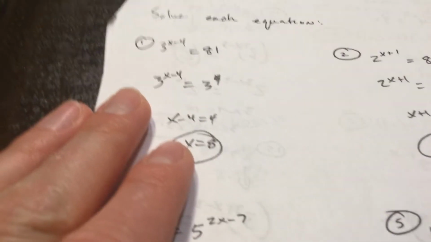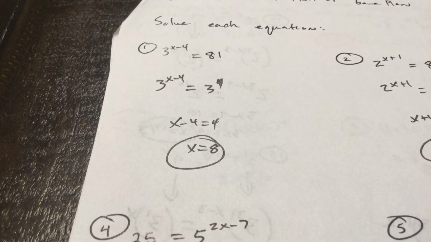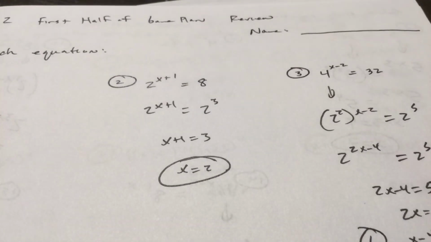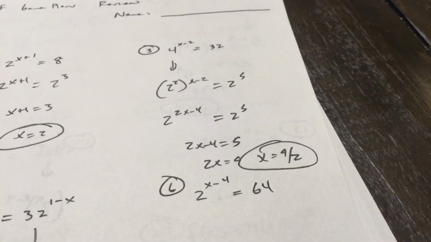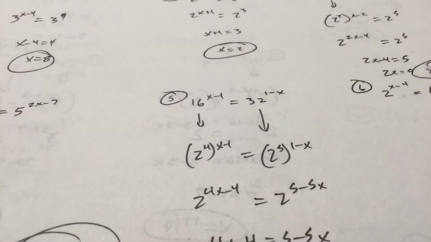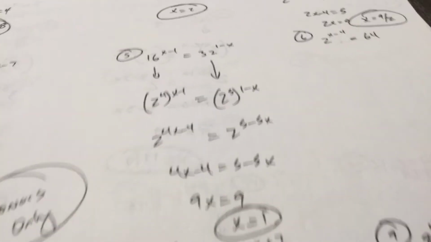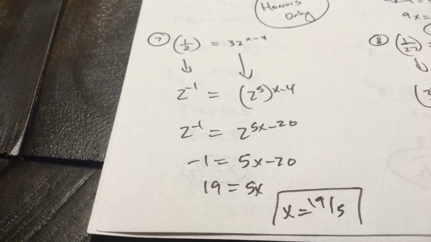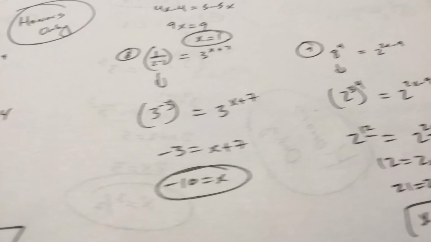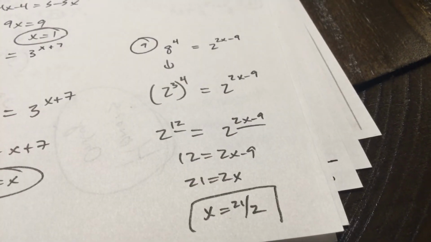All right, the next page is Honors Algebra 2 only. We kind of talked about this already. This one's pretty easy, so just check your work. Get the bases to be the same. Not too bad. Not too bad. There's the 8. And number 9.